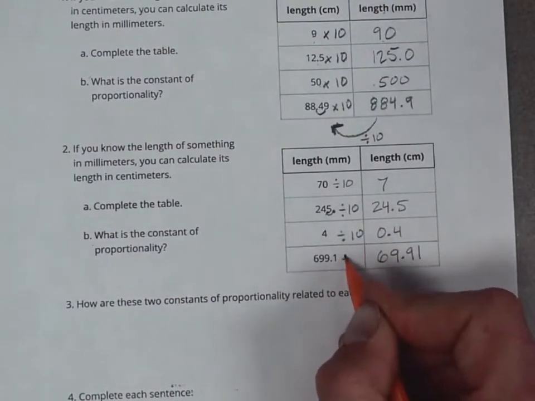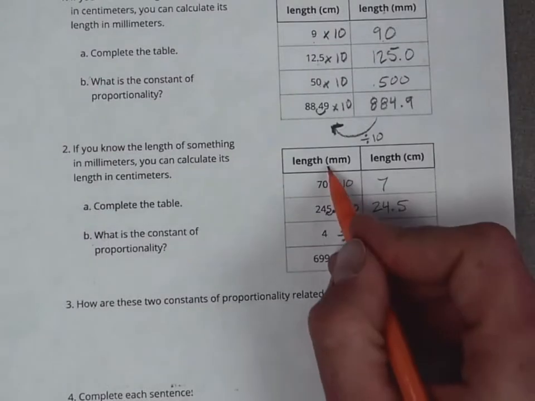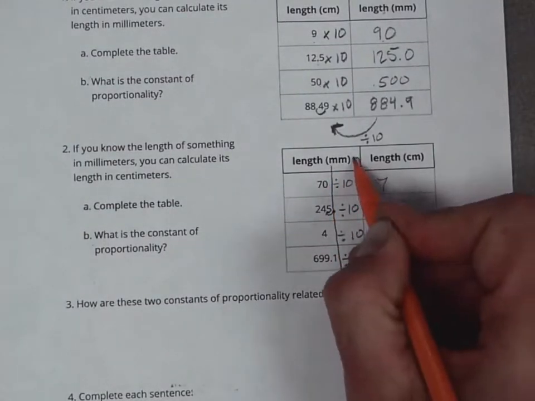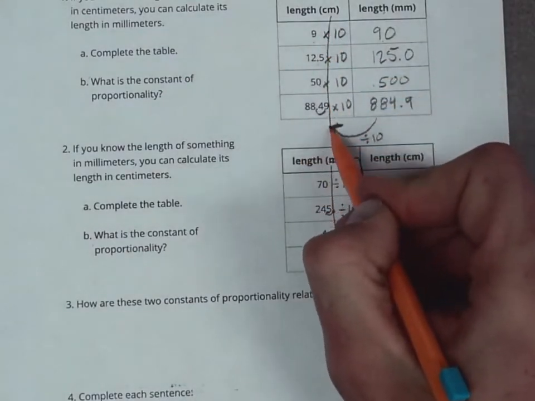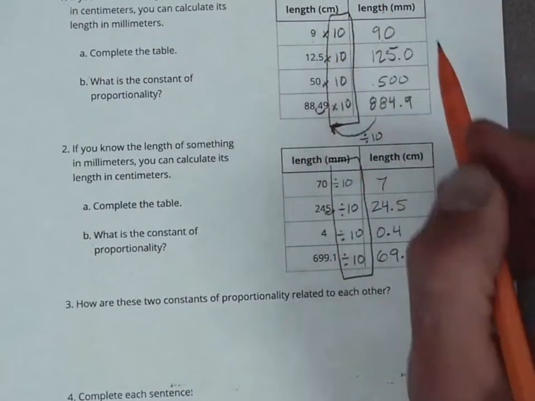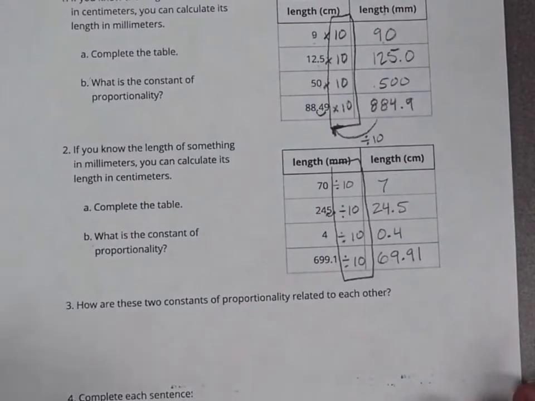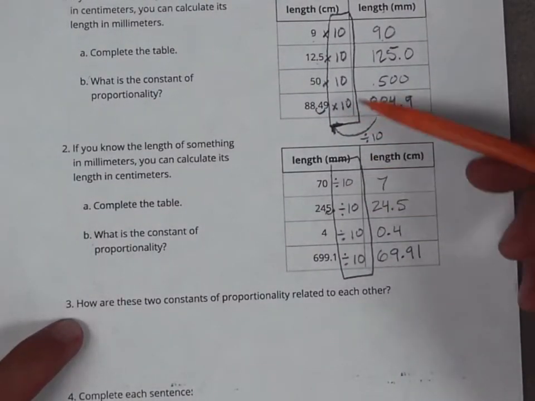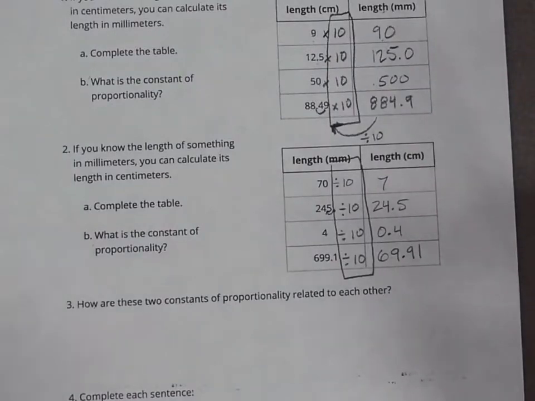So what I want you to do is talk to your table partners about, remember, the constant of proportionality is what you do every single time to get from the left to the right-hand side of a table. So talk to your table partners about how these two constants of proportionality are related to each other. Okay, talk to each other. Ready, set, go.